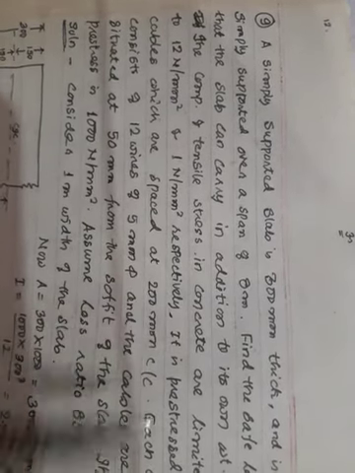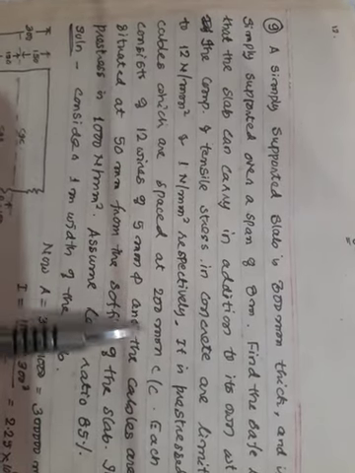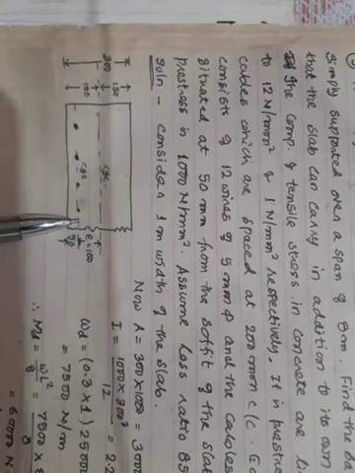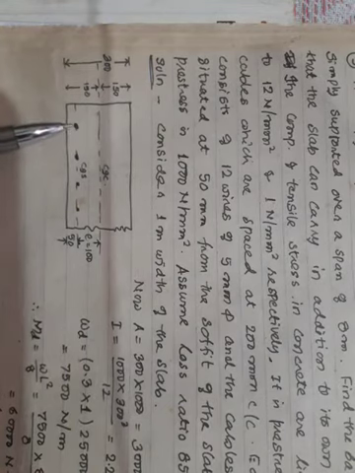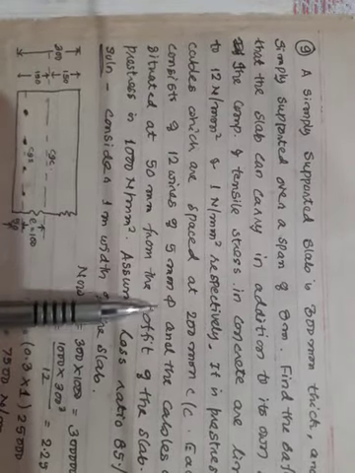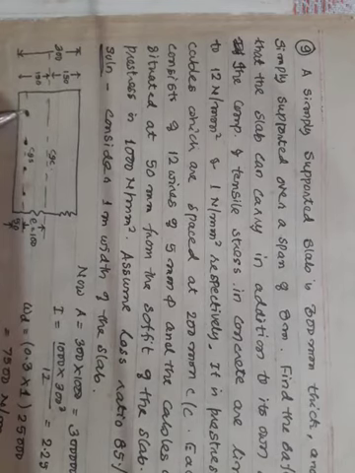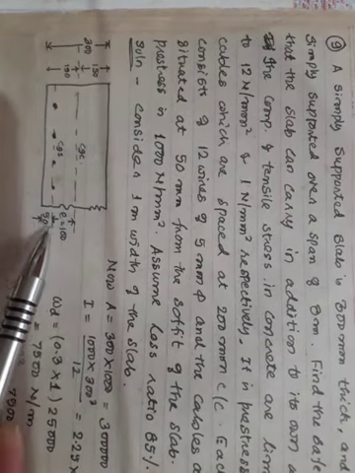It is pre-stressed with cables which are spaced at 200 mm center to center. Here the cables have been placed in the slab at 200 mm center to center, from here to here, from here to here again 200 mm. Each cable consists of 12 wires of 5 mm diameter, and the cables are situated at 50 mm from the soffit.